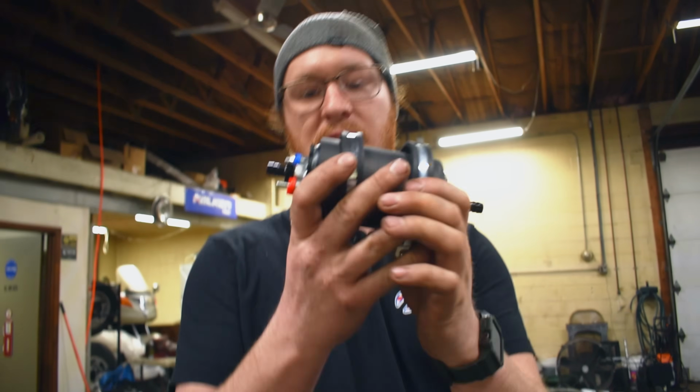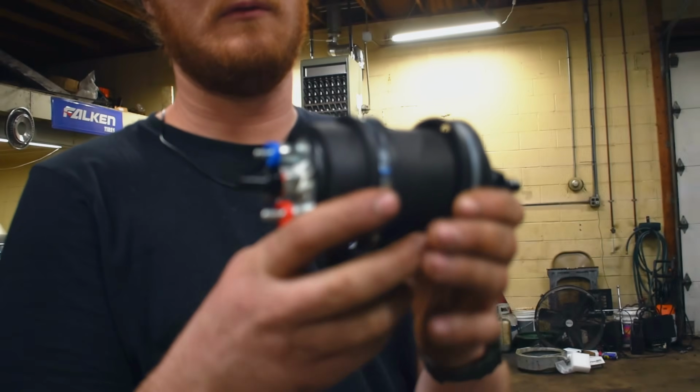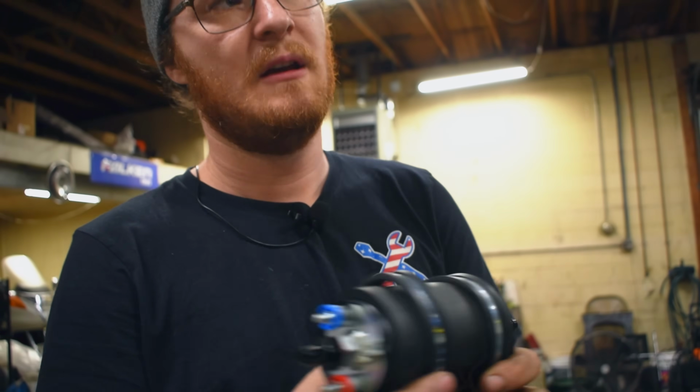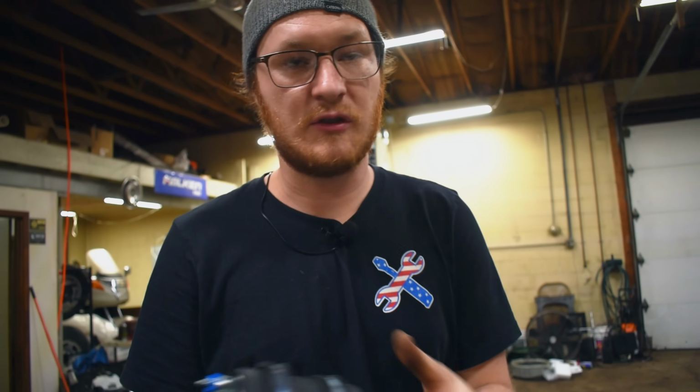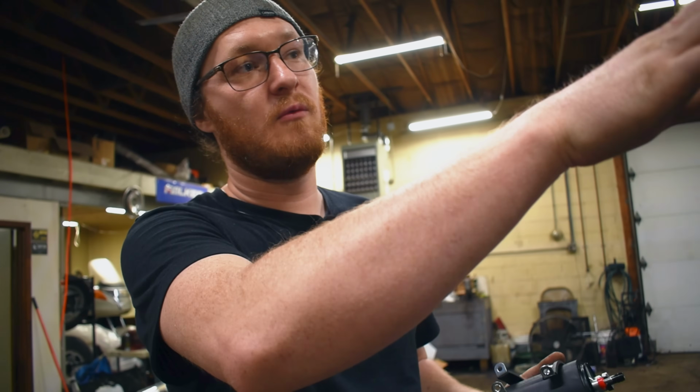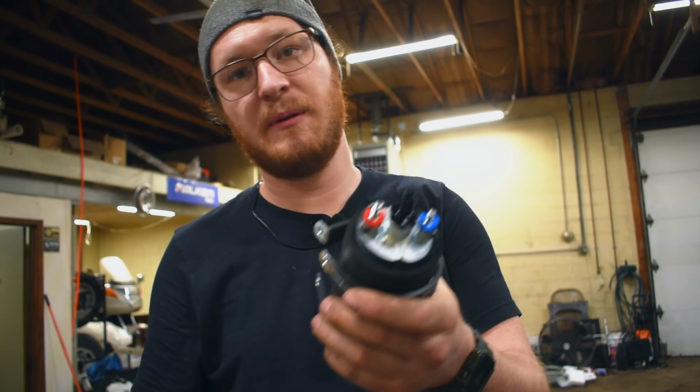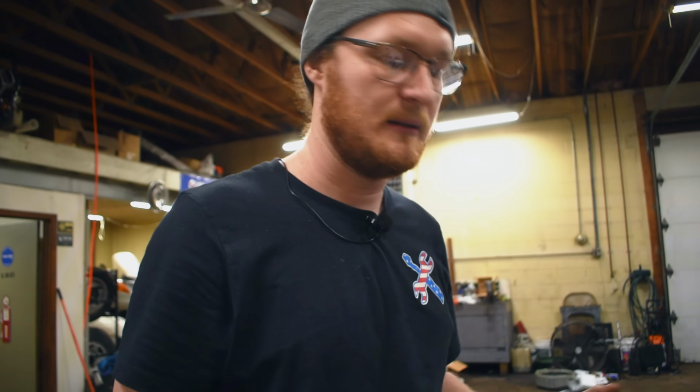Now all we have to do is run a power and ground to this inline fuel pump, which per Holly's instructions needs to be at the rear of the car, really close to the tank. This is a pusher pump, not a puller pump. It likes to push fuel. It doesn't like to pull it from the tank. So I gotta find a place to mount this and get some wires ran to it.